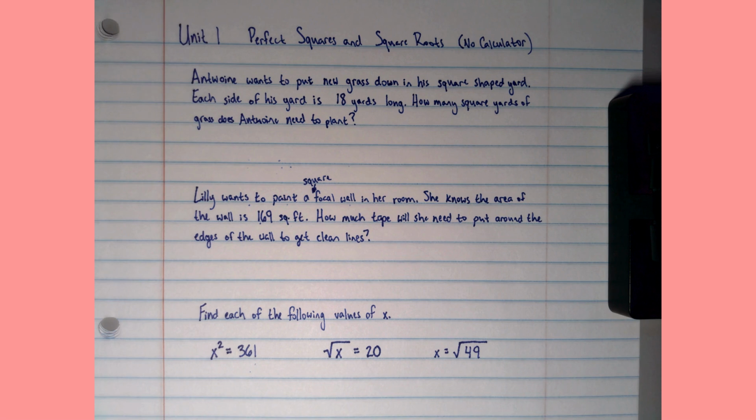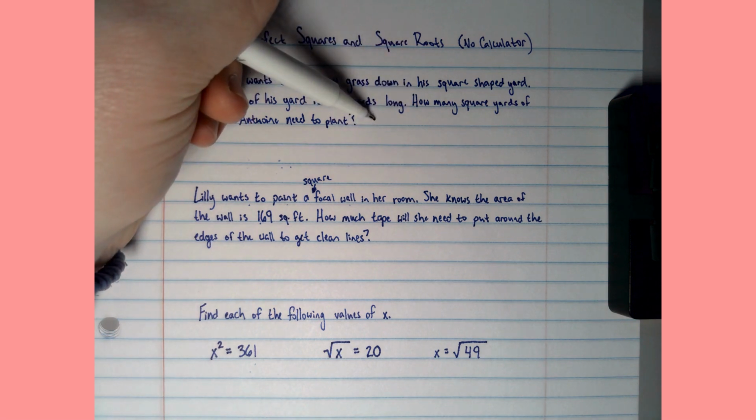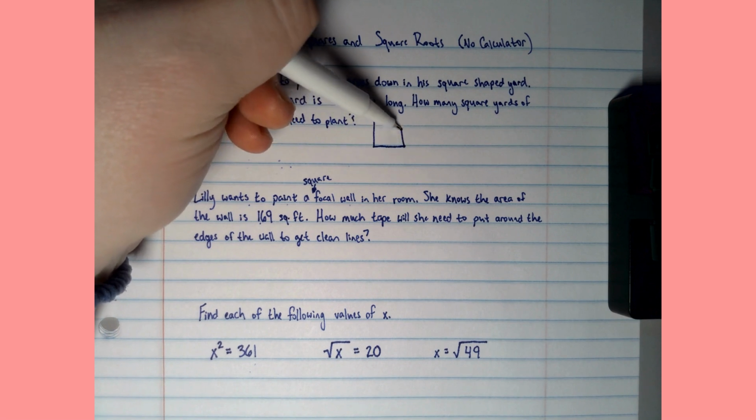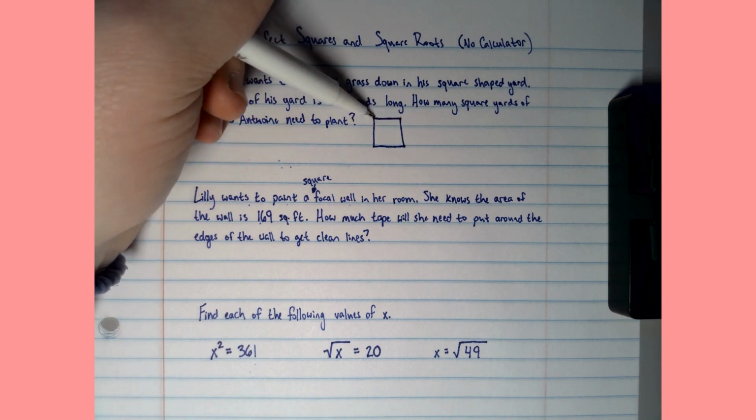Antoine wants to put new grass down in his square-shaped yard. Each side of his yard is 18 yards long. How many square yards of grass does Antoine need to plant? Okay, and perfect squares, square roots, anything related to shapes, it is always helpful to draw a picture. Okay, so I'm going to draw a picture.